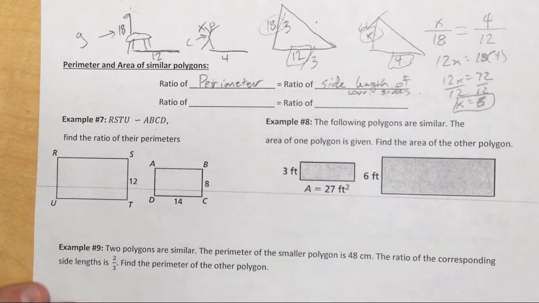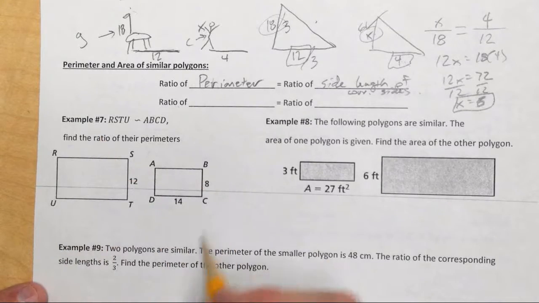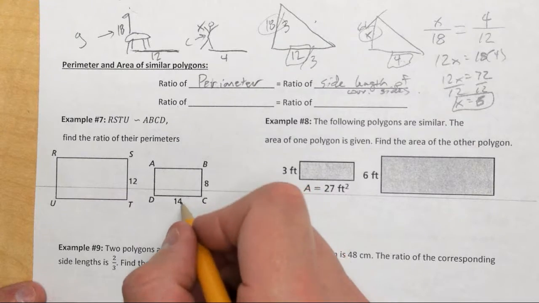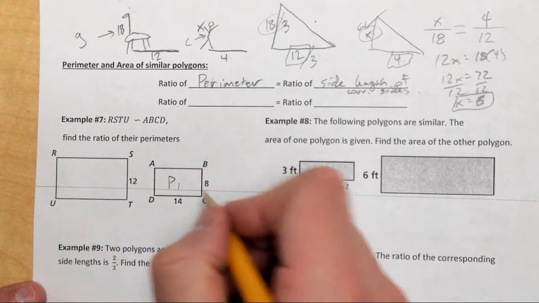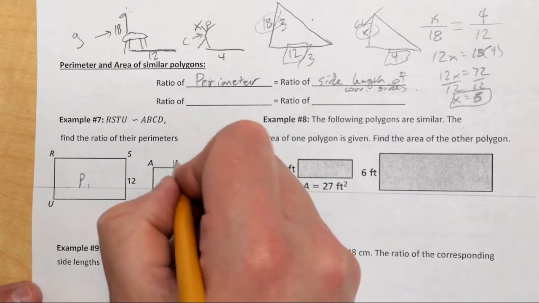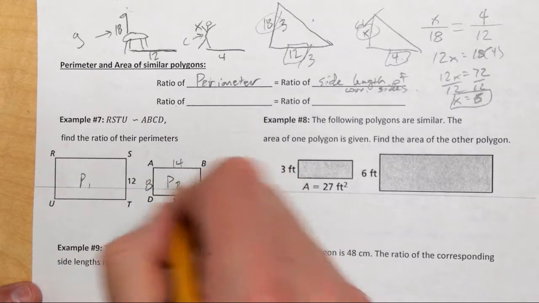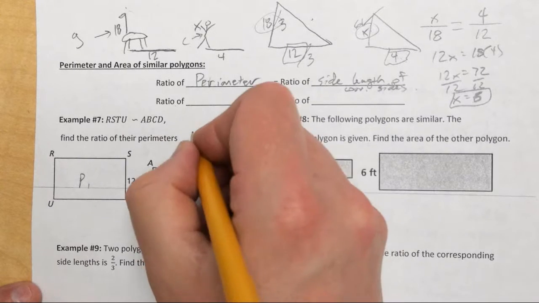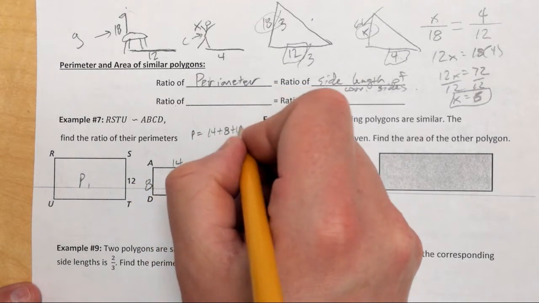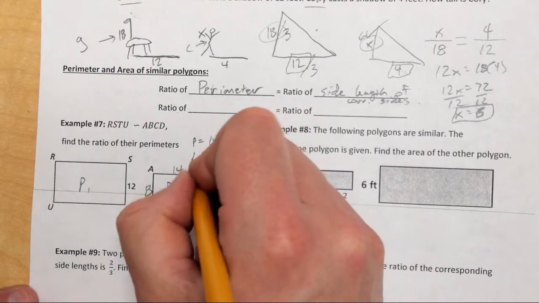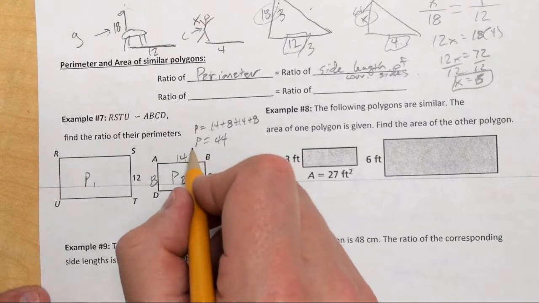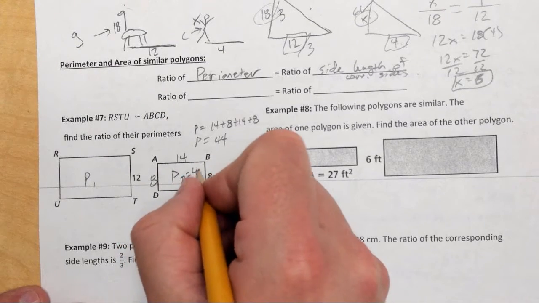So the idea here is, if I look at this example 7, find the ratio of the perimeters, well, we know the perimeter here is going to be, I'll put perimeter 2 and I'll put perimeter 1. We can find the perimeter because we know if we just add up all the sides on a shape, that'll give us the perimeter. So the perimeter is going to be 14 plus 8 plus 14 plus 8. And if you do that quickly, you get 44. And so we know the perimeter of the first shape here. So P2 is going to be 44.